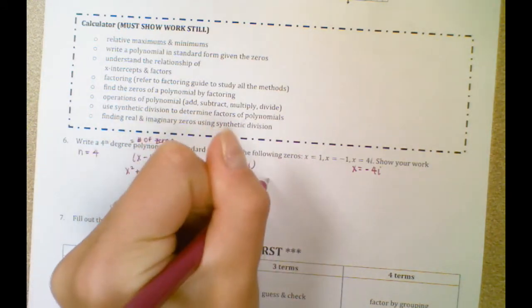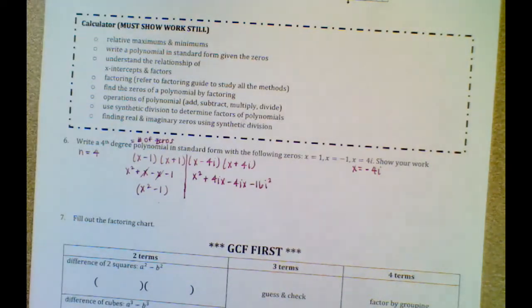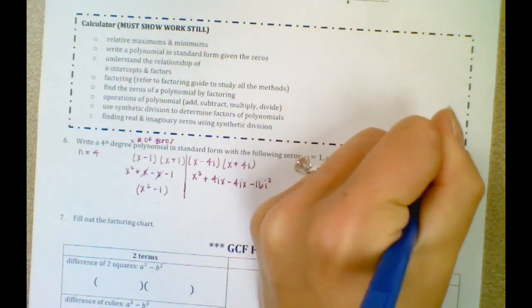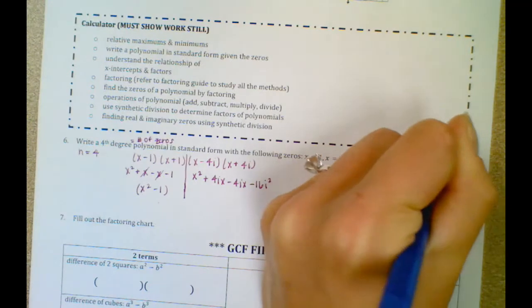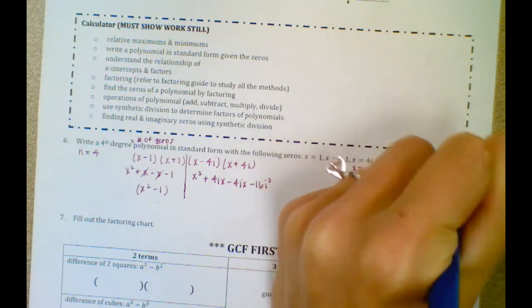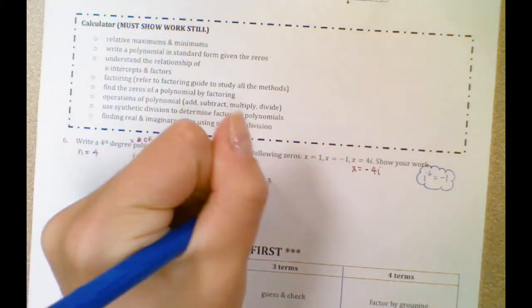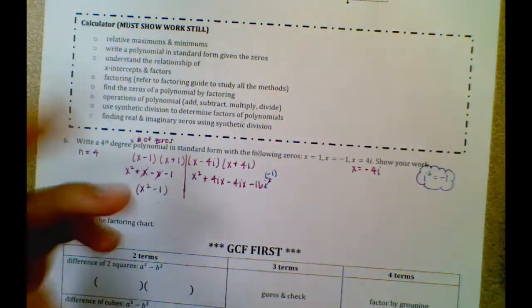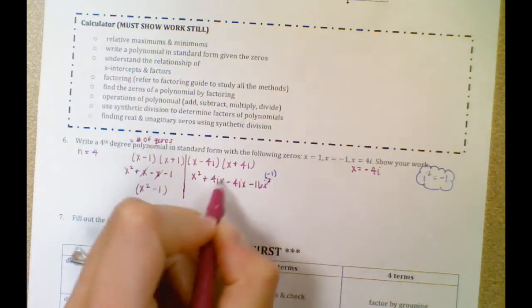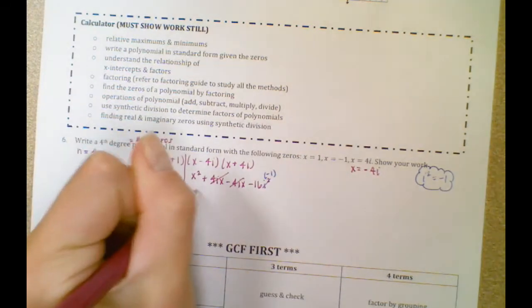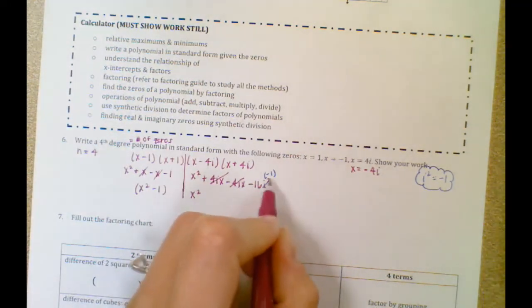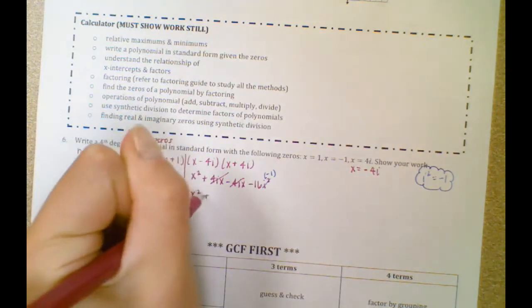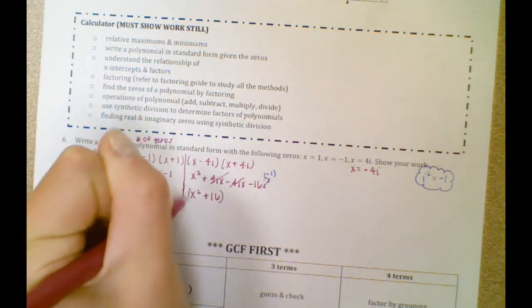I times I is i squared. Now, do we remember what i squared equals? Negative 1. Anytime you have an i squared, replace that with a negative 1. So notice 4ix minus 4ix cancels, so I'm left with x squared. Two negatives make a positive, so that's positive 16.